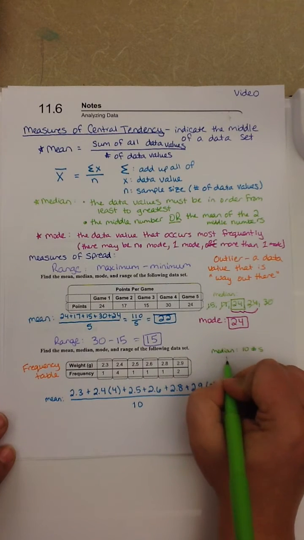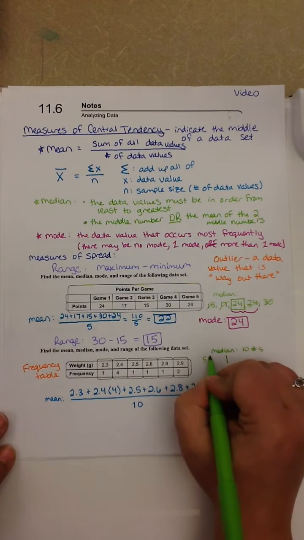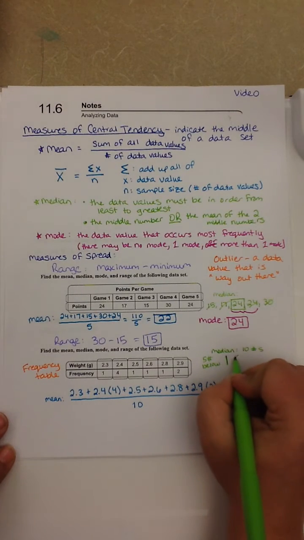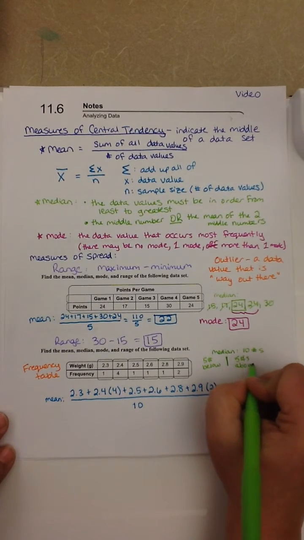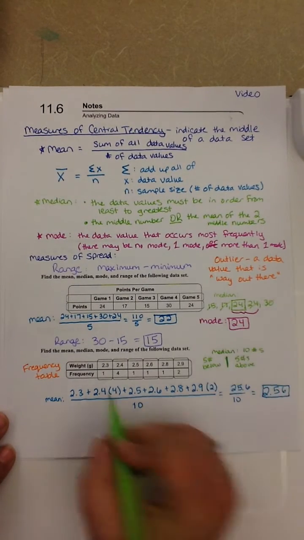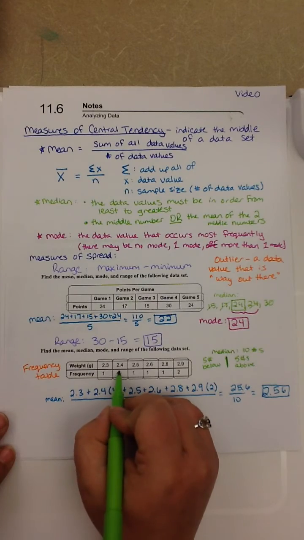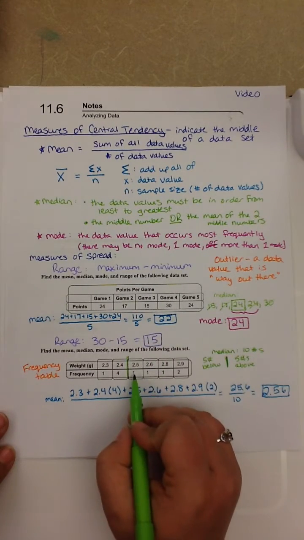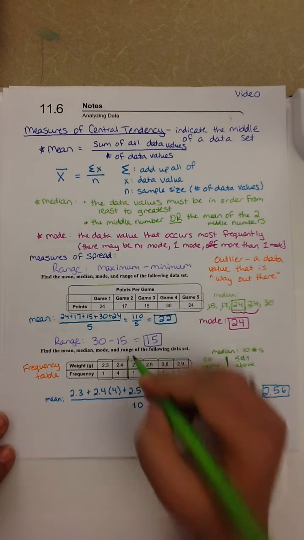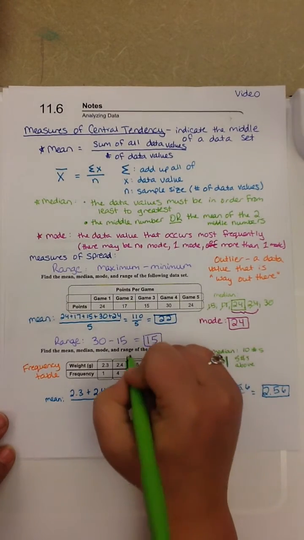So to find the median, I'm going to have 5 numbers below and 5 numbers above. That would be the middle of 10, correct? So 1, 2, 3, 4, 5. So there's 5 numbers. So let's see if there's 5 numbers above. 1, 2, 3, 4, 5. Yep. So there's the median right there.